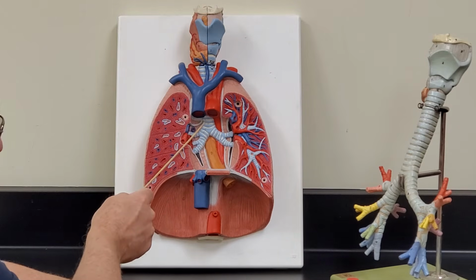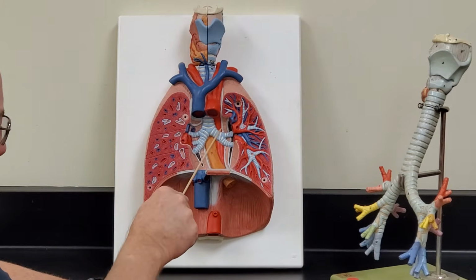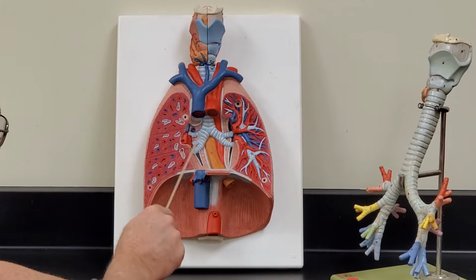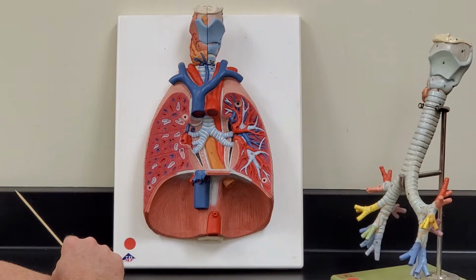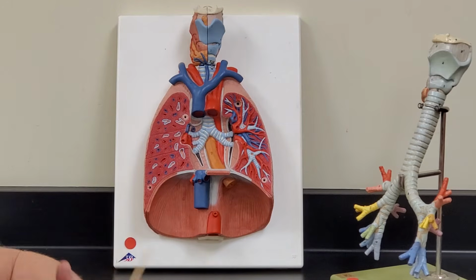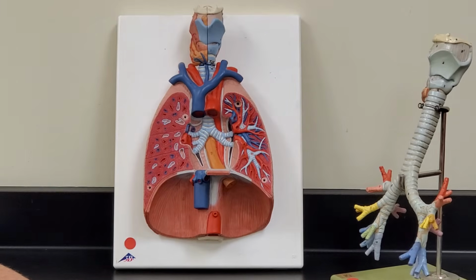So trachea, right and left primary bronchus until they split. The primary bronchus ends and turns into 2 secondary bronchi here. The primary bronchus on this side ends and becomes 2 secondary bronchi there. There's tertiary bronchi and quaternary bronchi and all these other branching levels, but don't worry about that for now.